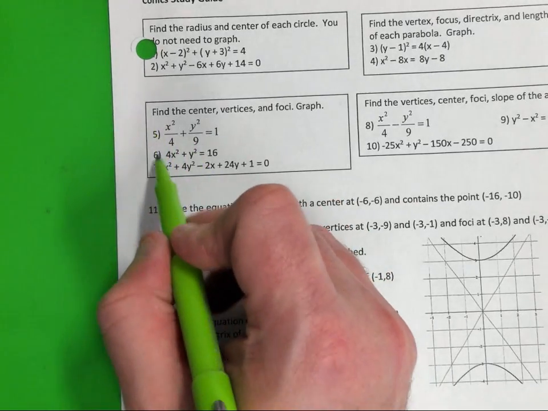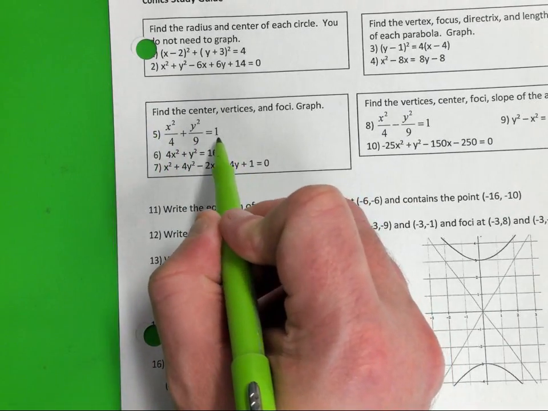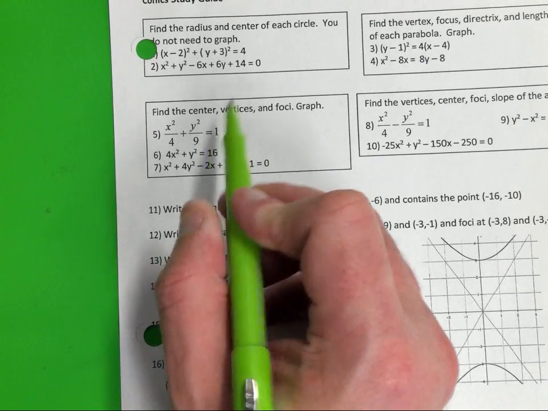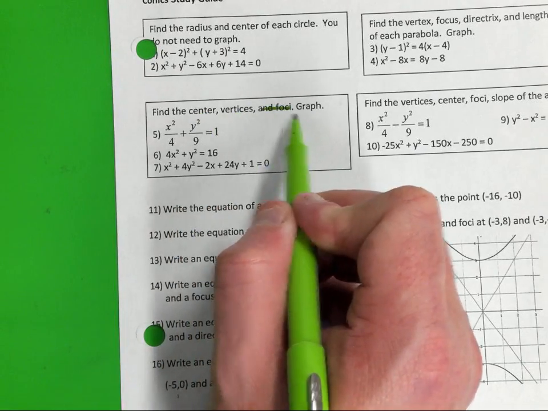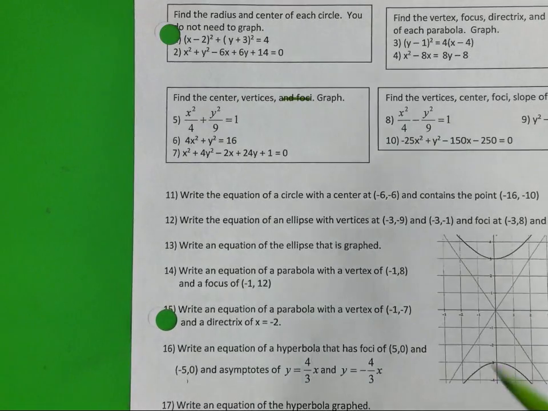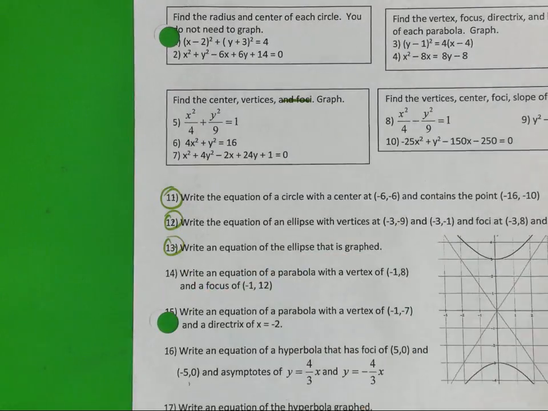On 5, 6, 7, what type of figure is this dealing with? Ellipses, because it's set equal to 1, isn't it? You don't have to tell me the foci, just the center, the vertices, and graph. 5, 6, 7. And then numbers 11, 12, and 13 deal with writing the equation, okay?